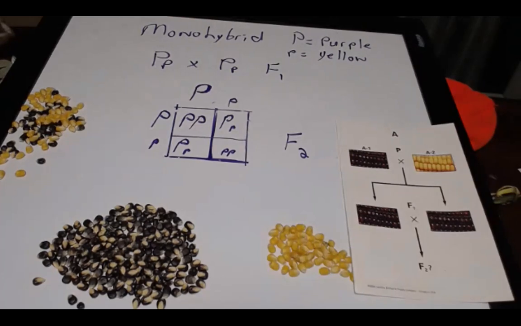And the hypothesis would go something like this as we practice writing deductive reasoning hypotheses. A hypothesis would say that if the allele for purple is dominant over the yellow allele, and we cross two heterozygous individuals, then the F2 generation should have a 3-to-1 purple to yellow ratio, a phenotypic ratio of 3-to-1.